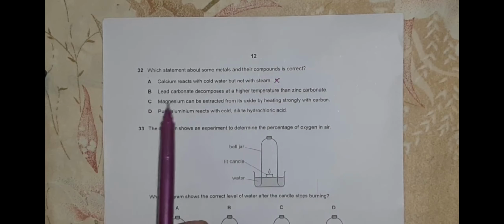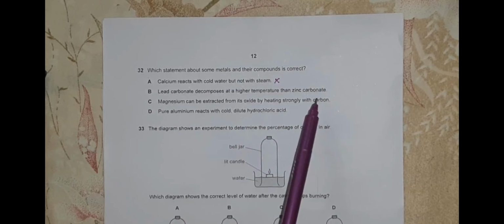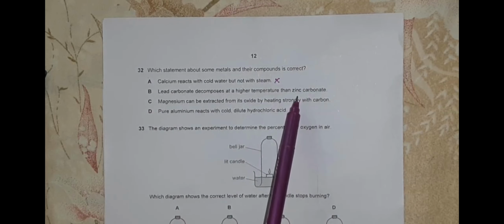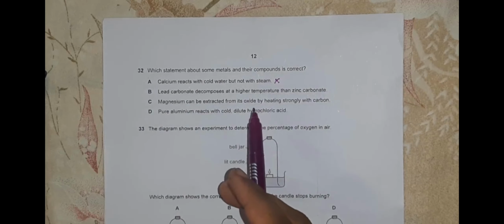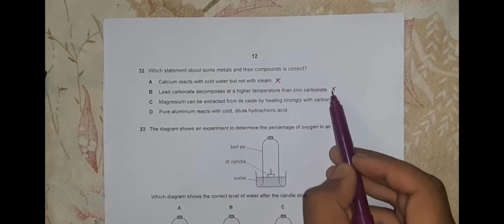So lead carbonate has a weaker bond than zinc carbonate, so a higher temperature would be required for zinc carbonate. So this is wrong.